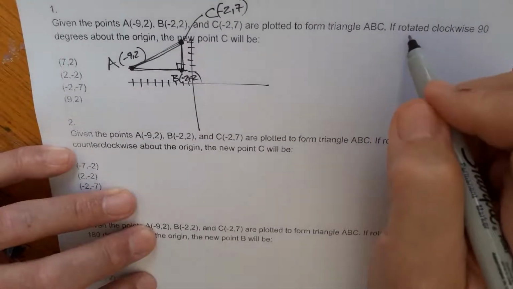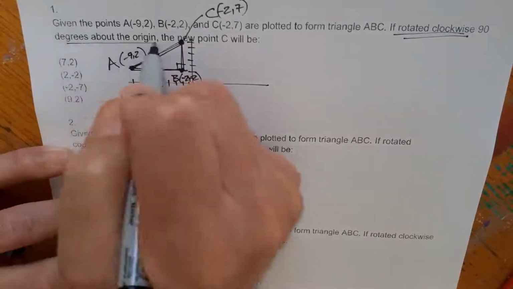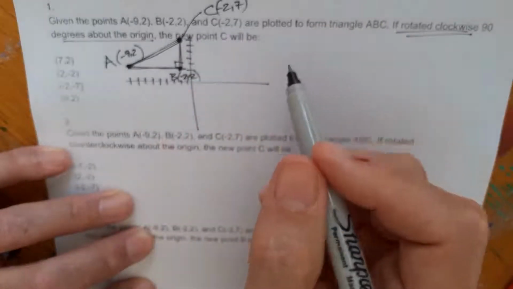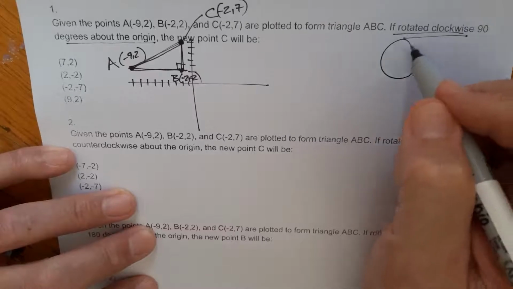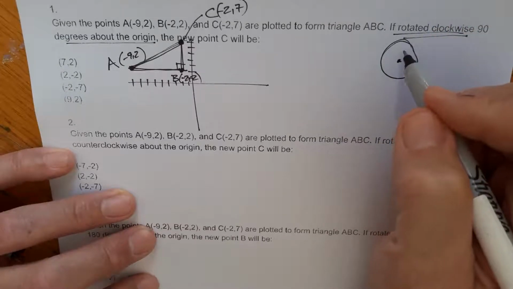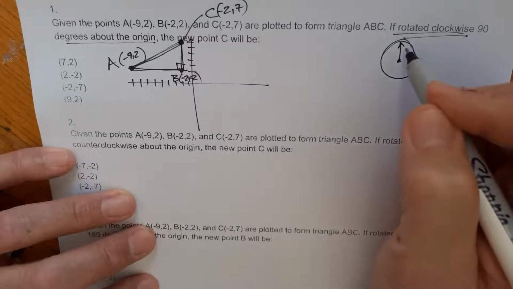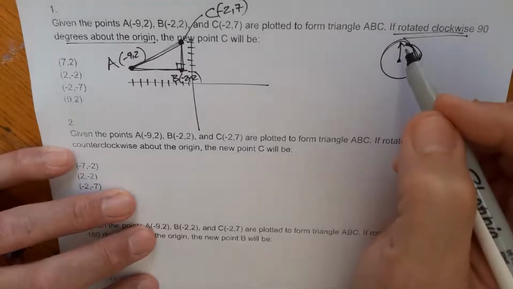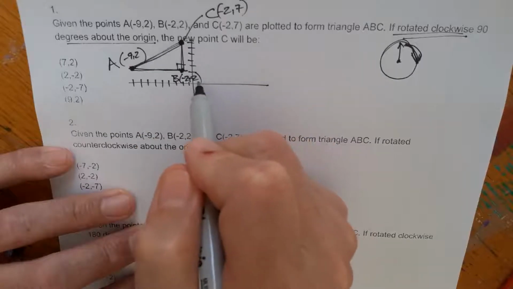So they're asking us to rotate clockwise 90 degrees about the origin. Where's the new point C? So C is up here. So first of all, clockwise, if you remember the old school wheel clocks, the hand clock, which a lot of my students do not use anymore, so the word clockwise often presents a problem. If this is the hands on an old clock, clockwise goes this way, right? Rotates to the right, I call it. And counterclockwise would be to the left. So we're rotating this point.